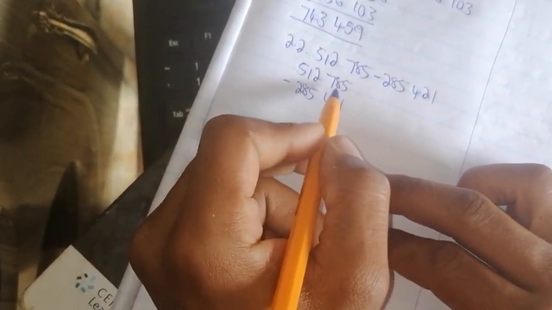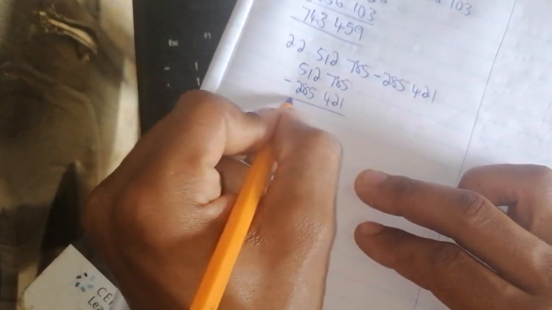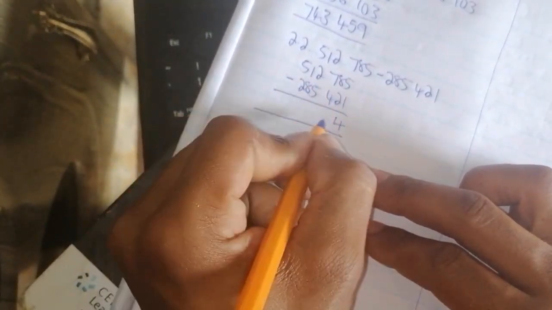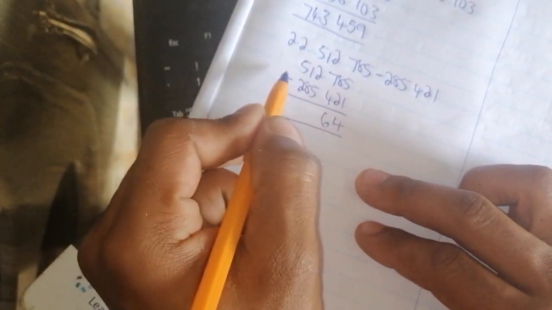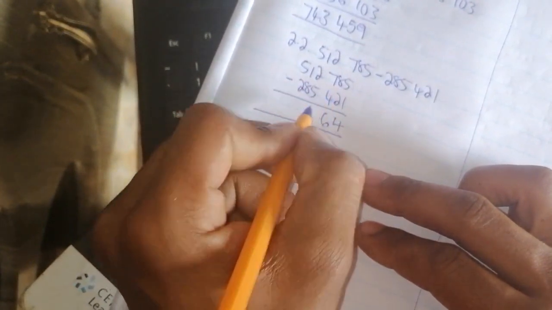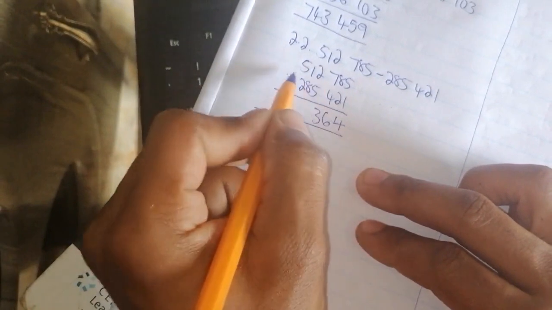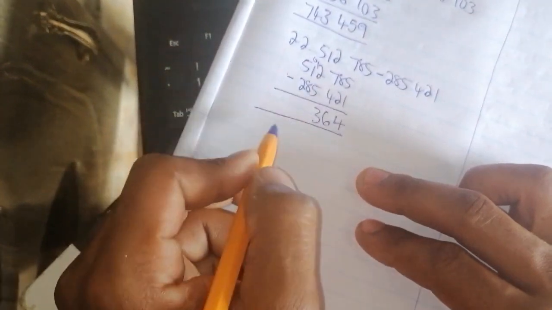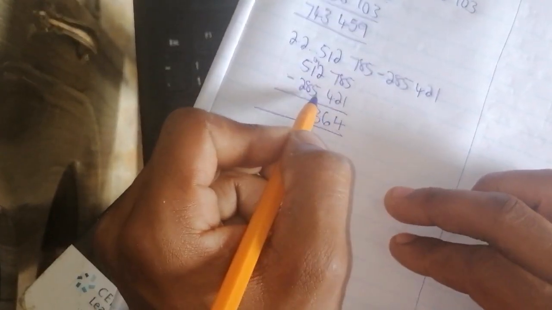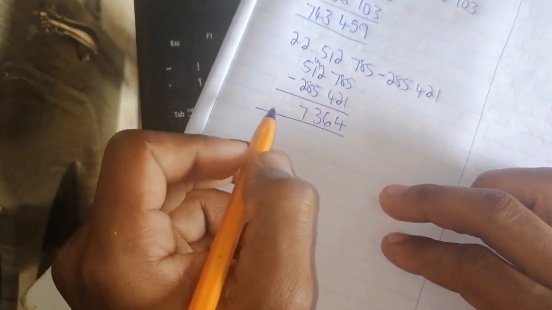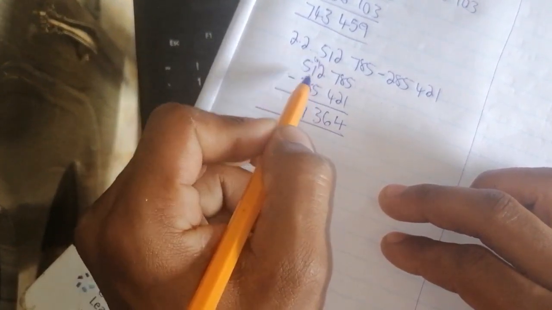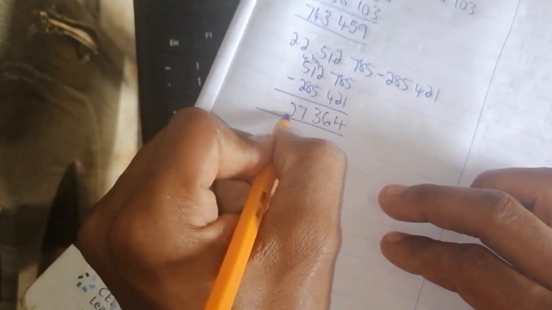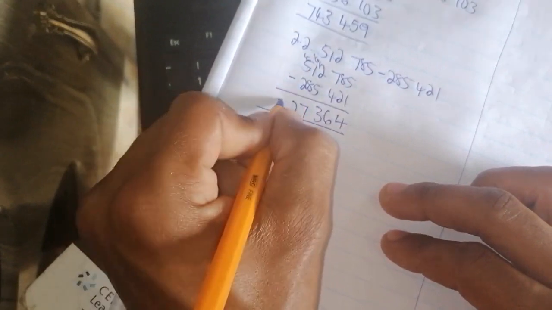Right, so we're going to say 5 minus 1 is 4, 8 minus 2 is 6, 7 minus 4 is 3, 2 minus 5, 2 cannot minus 5, therefore we're going to borrow 1. This becomes 12, this becomes 0. 12 minus 5 is 7, and 0 cannot minus 8, we're going to borrow 1. 10, this becomes 4. 10 minus 8 is 2, and 4 minus 2 is 2.